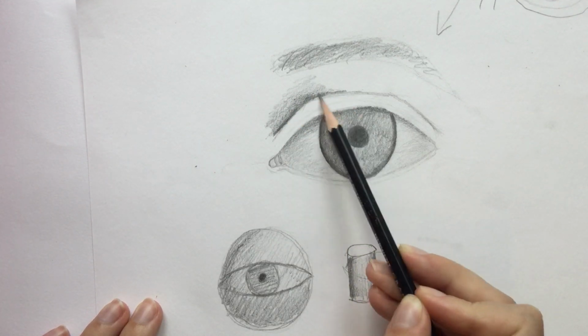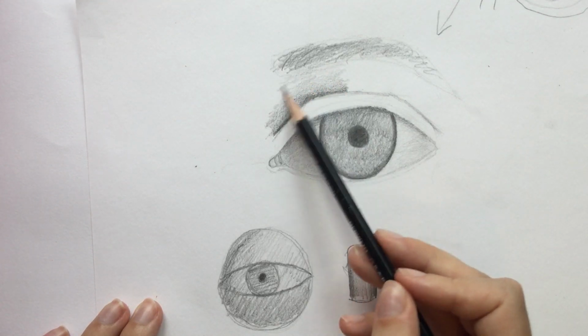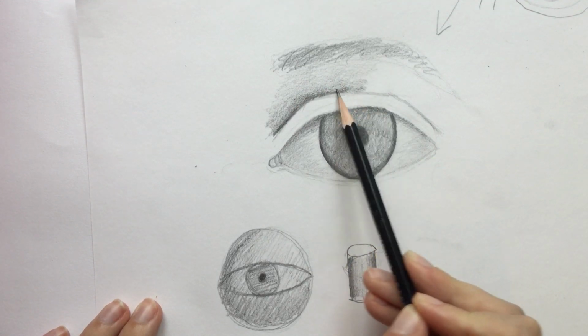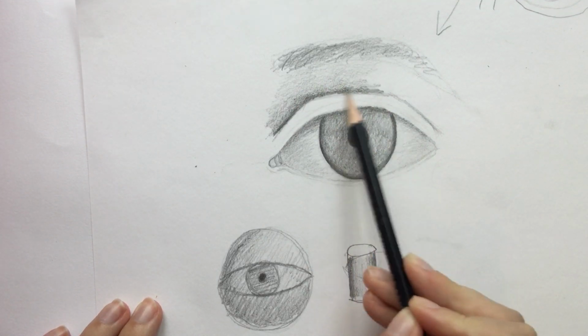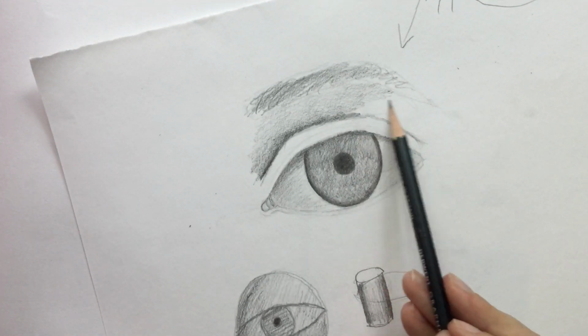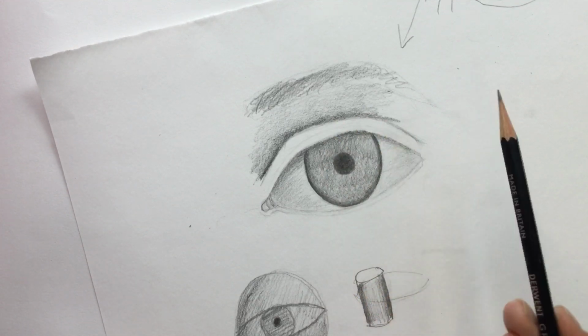All the time, I'm thinking about the pressure of my pencil, how light do I need to go, how much darker do I need to go, and constantly trying to match the tone that's next to it so I can easily blend in those tones together.